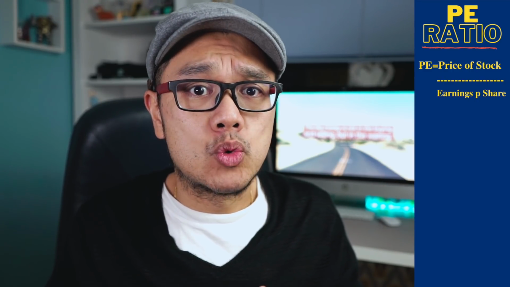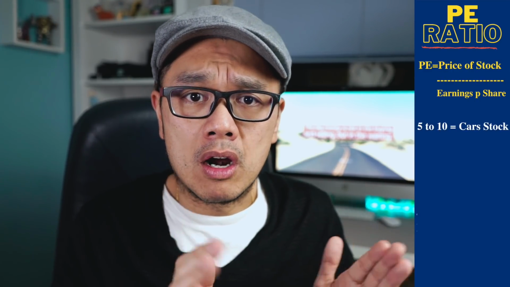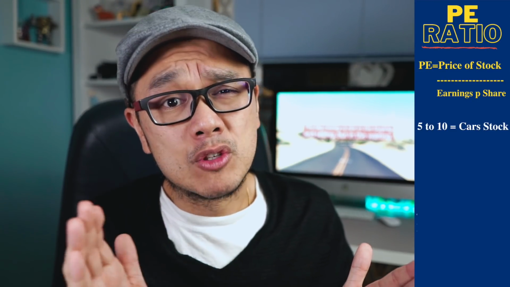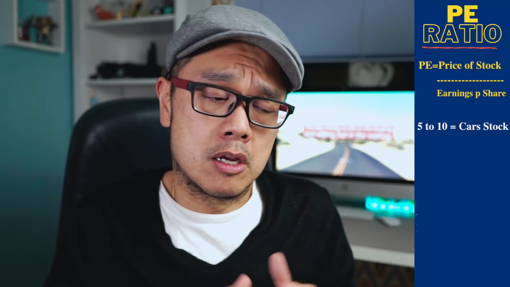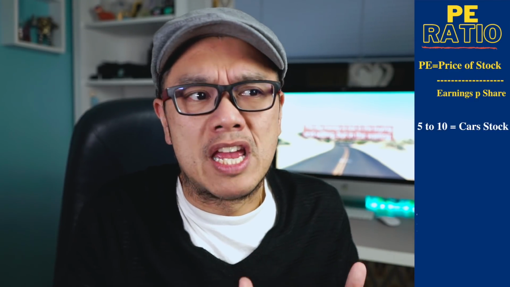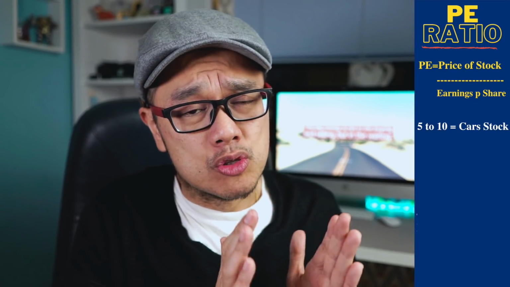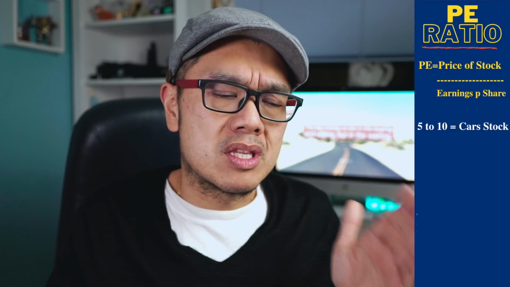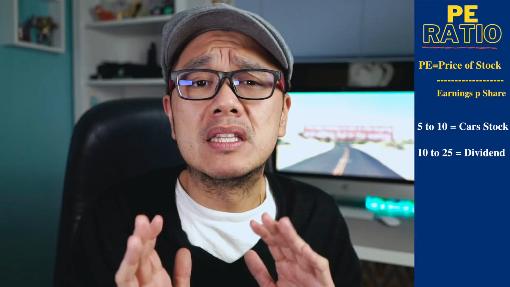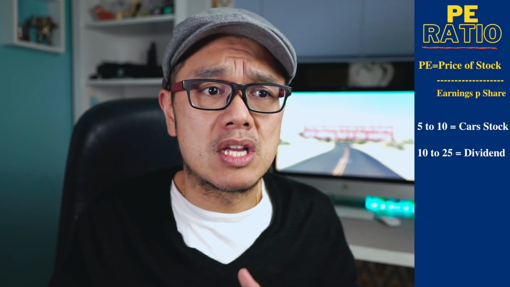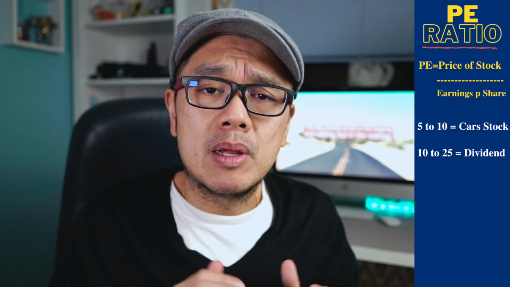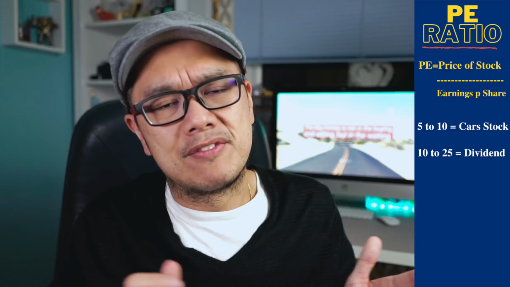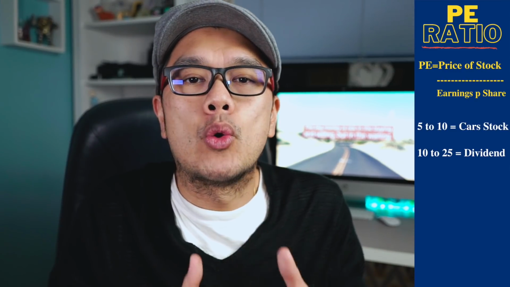PE ratio between 5 to 10 is generally for car manufacturers like Toyota, BMW, all this kind. So between 5 to 10, 11, 12, that's where it's used for car manufacturers because they have very constrained margins. That's the PE ratio by rule of thumb. Any PE ratio between 10 to 20, 25, those are dividend stocks, normally like banking stocks, REIT stocks, like Procter & Gamble or Unilever. If they're a bit more, 25 to 30, that means they're still growing dividends.